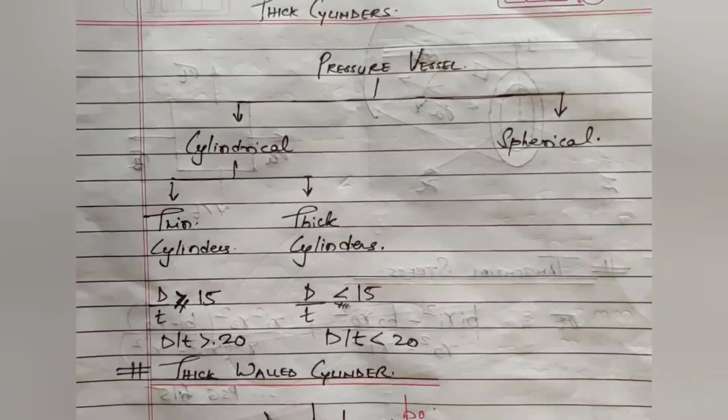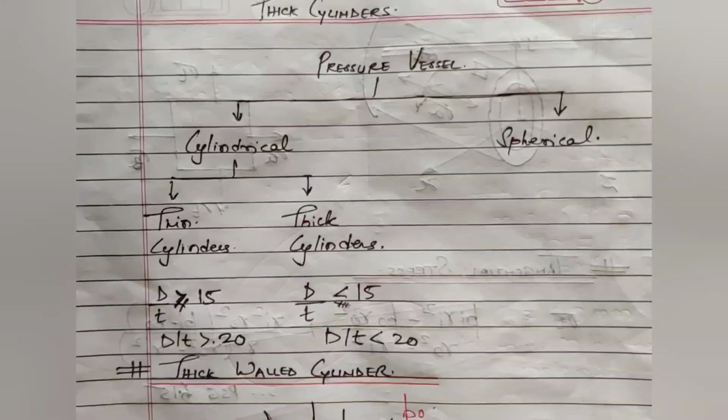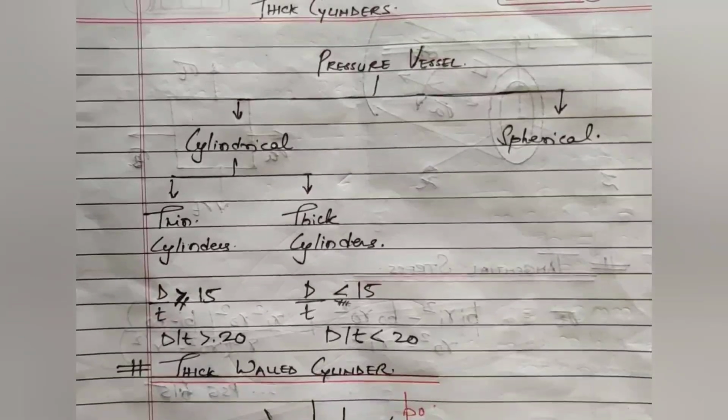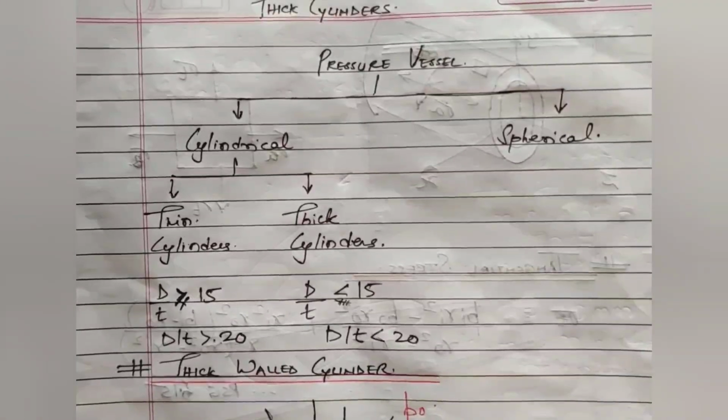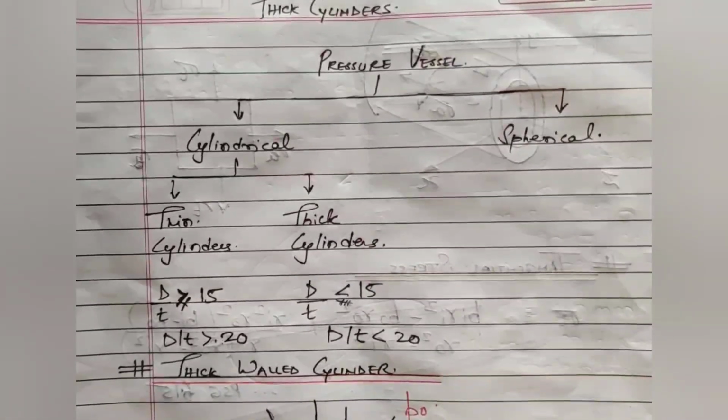Similarly, the steam turbines can be treated as a pressure vessel. The boilers that are used in order to generate the steam can also be treated as a pressure vessel. The condensers where you reduce down the temperatures at certain pressure can also be treated as a pressure vessel.